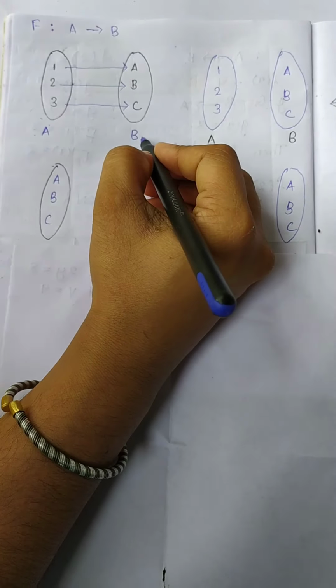I will show you that here. Just look at the elements of set A. Here D is remaining. In the elements of set B, every element has a pre-image in set A. Then such a function is called an onto function.